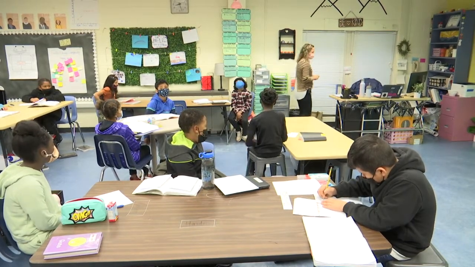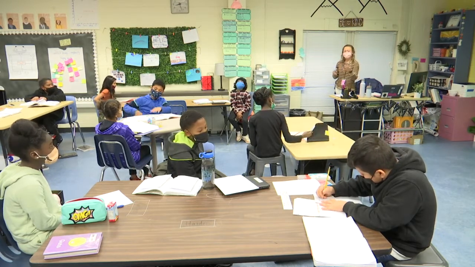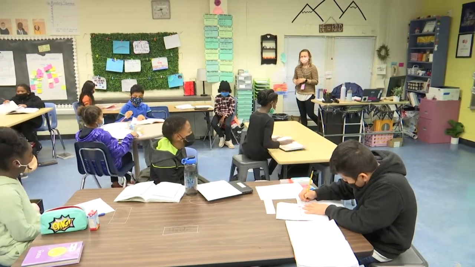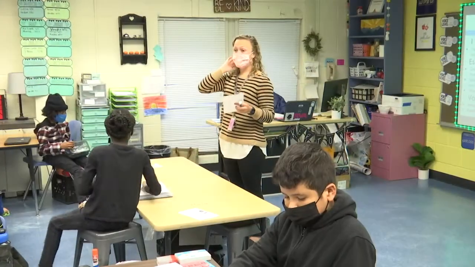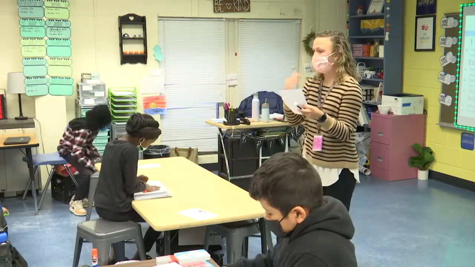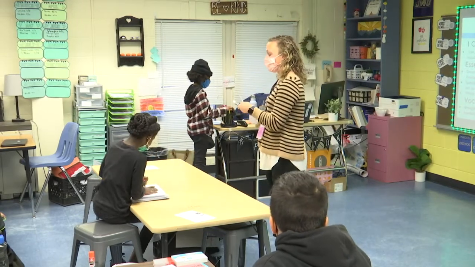So let's get into it. We need our Virginia Studies notebook out. You can either glue this brain dump into your notebook or just put it in your work in progress folder. As we are getting that glued in, I'm going to start reading it, okay? So this says, I like this half sheet because it reviews what we already learned and what we're going to talk about the rest of today.